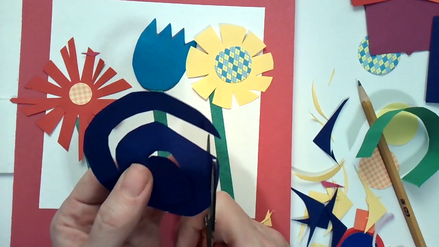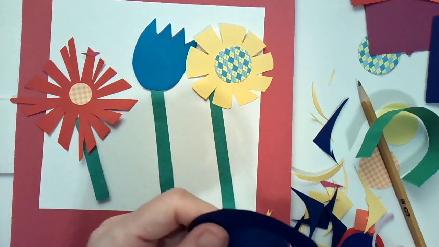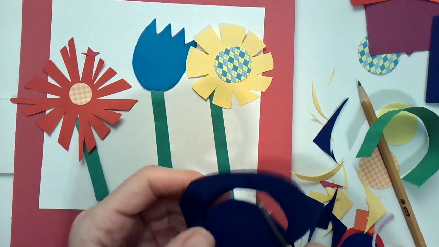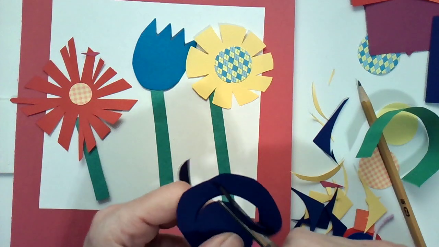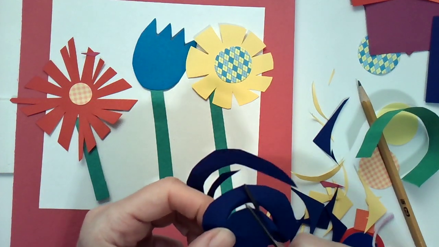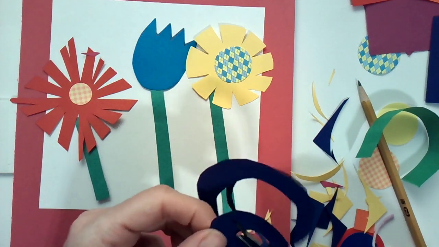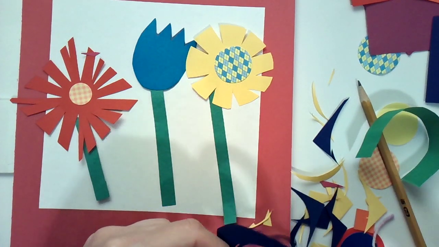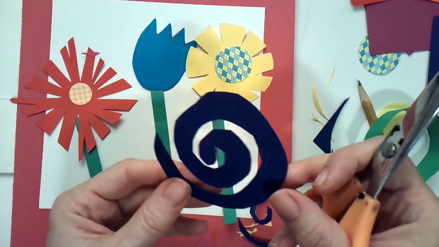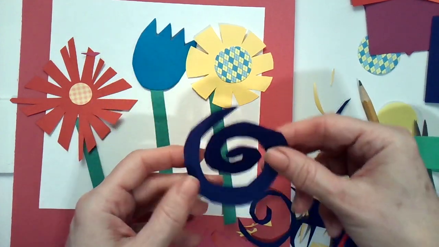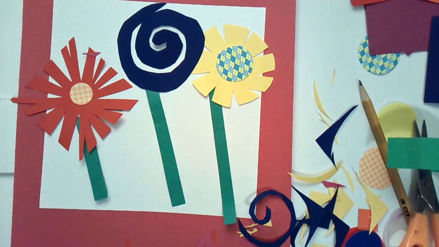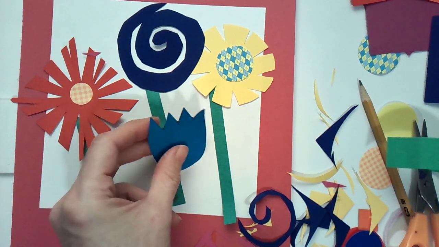And now what I'm going to do is cut just a little bit more on the inside, just a little thin layer, in order to be able to see this design even more. So there you can see it. And that could be another flower. Okay, so these are some different examples of flowers.